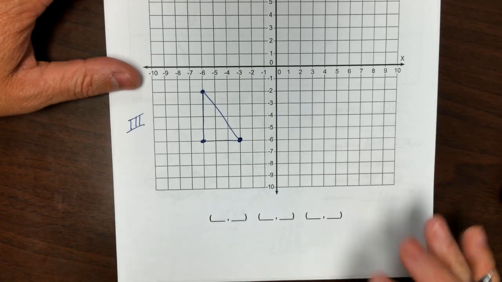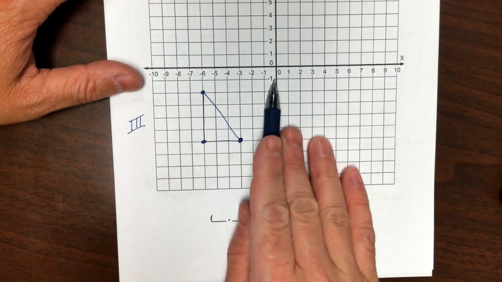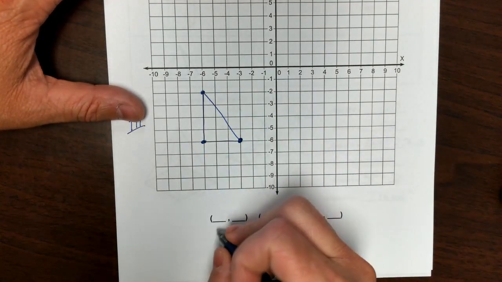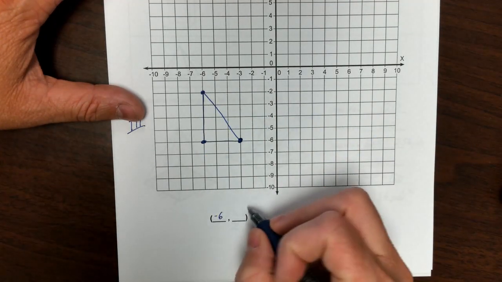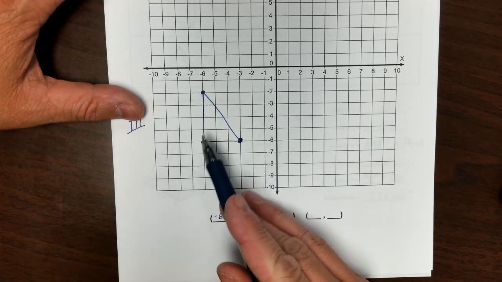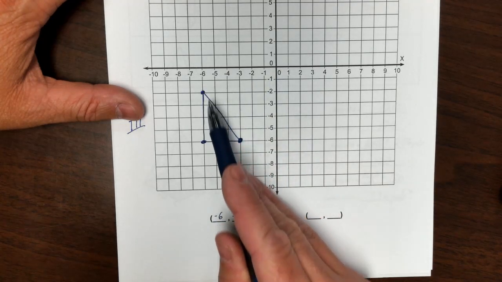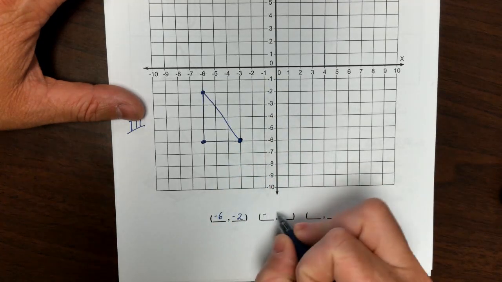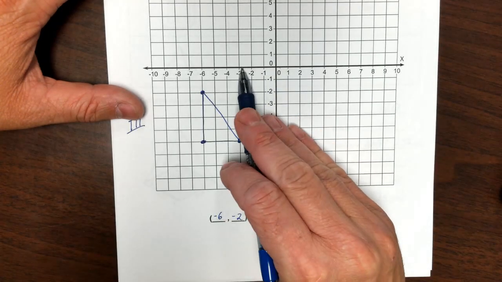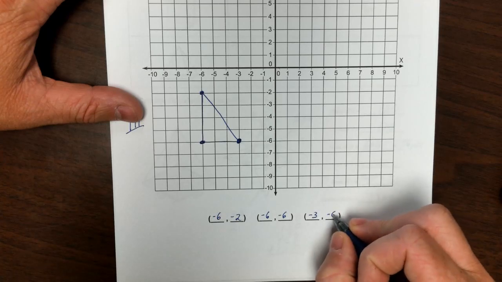All right, so let's label these vertices. This point here, starting in x, we go -6 and -2. So x is -6, y is -2. Then the next point we're going to go to this one, so we go -6, -6. And then this point, -3, -6.